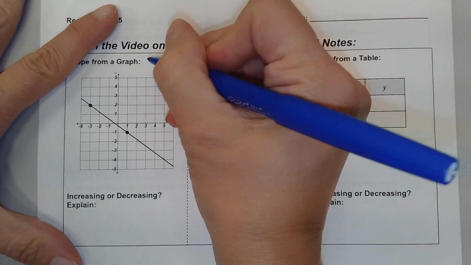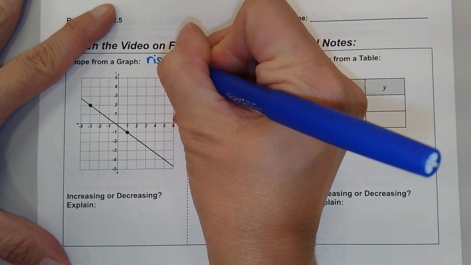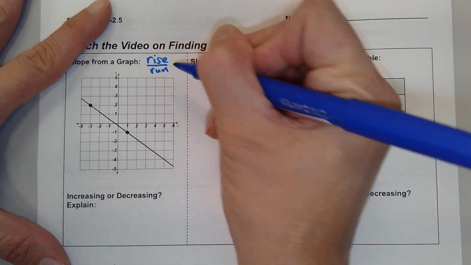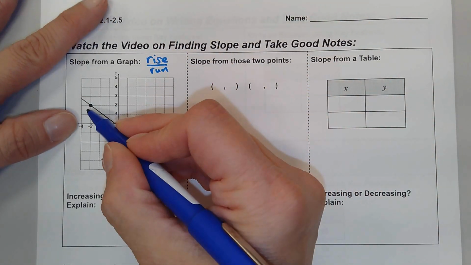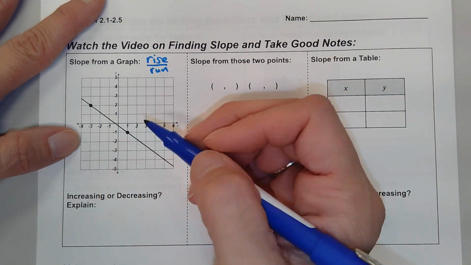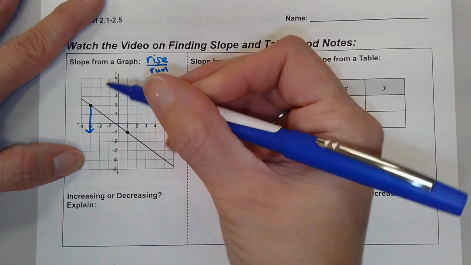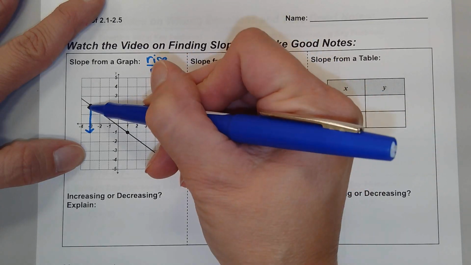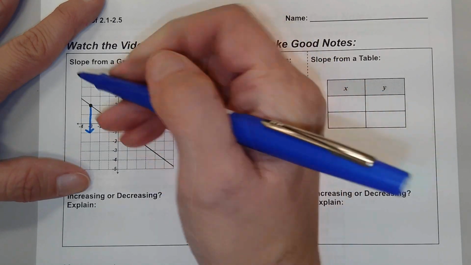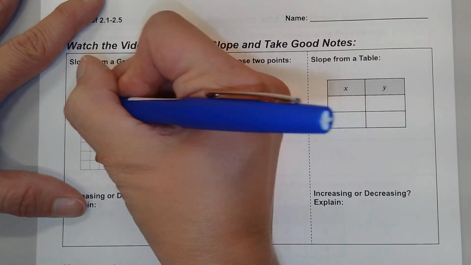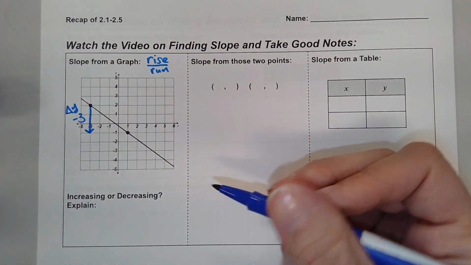So what we're going to want to do is take a look at the rise over the run. You have to find two nice points that are on the corners of the boxes. And in this case, it's going to go down. Since the scale is by ones, this is 1, 2, 3. So the delta y is -3.